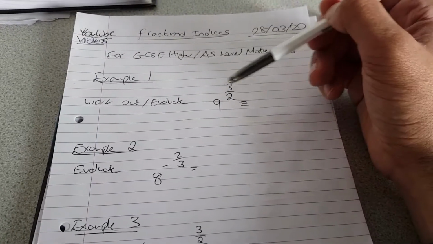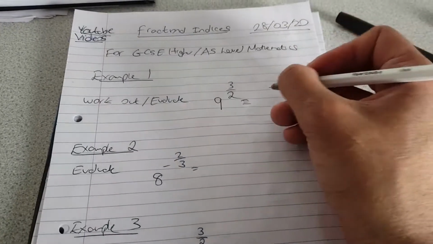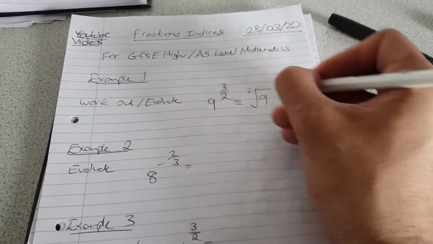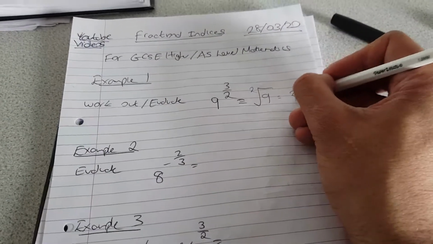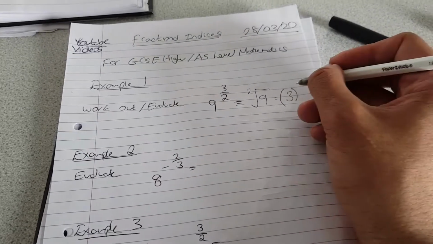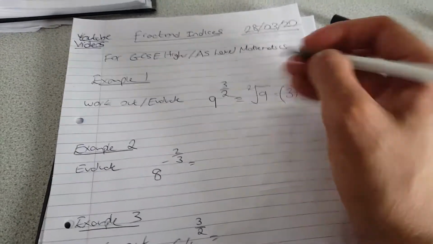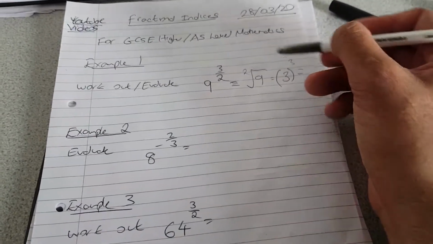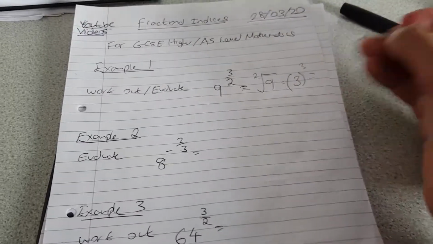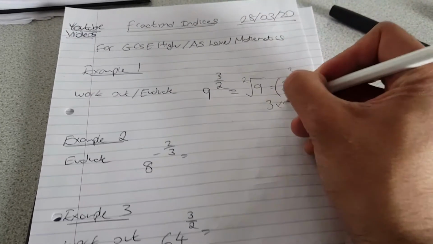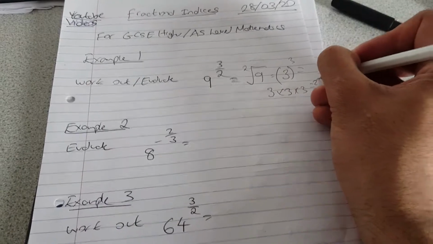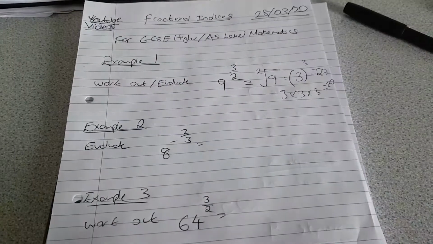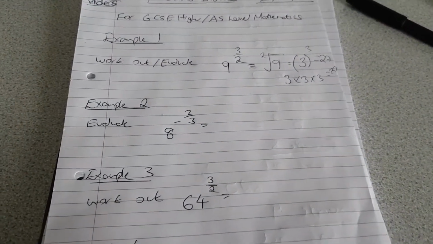Example 1: work out 9 to the power of 3/2. The denominator means that I take the square root, the second root, which will be 3. Raise my answer to the power of 3. The power of 3 comes from the numerator, so whatever my answer is, I raise it to the power of the numerator. That's 3 times 3 times 3, which is 27. So my answer is 27. That's example 1 done.